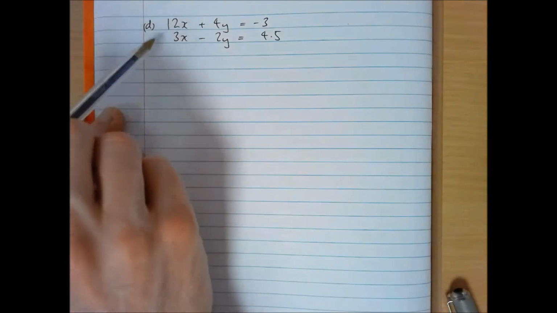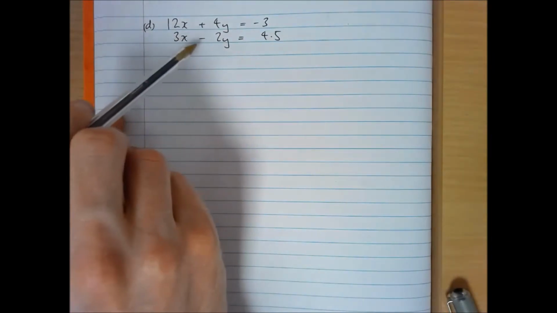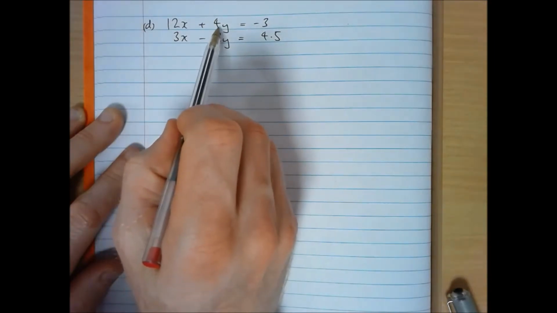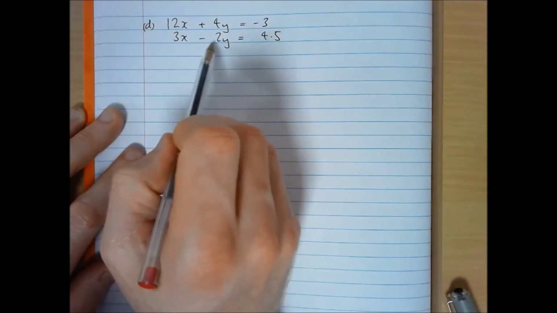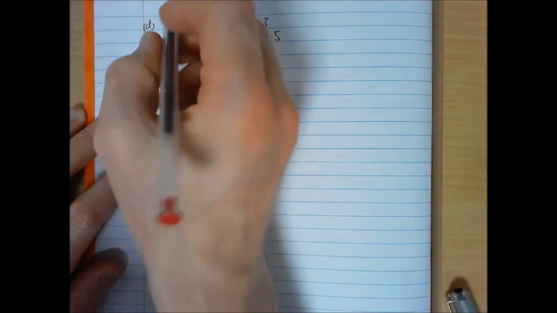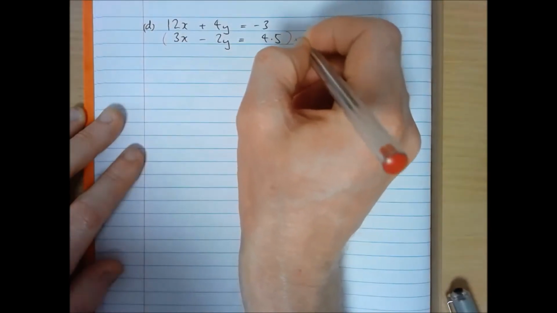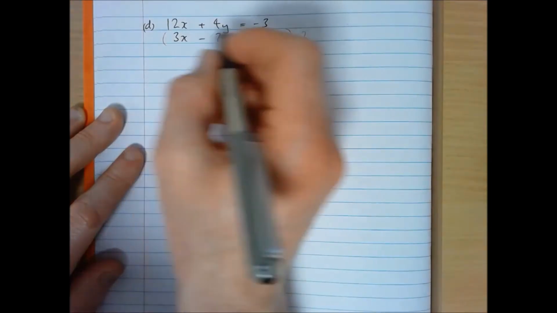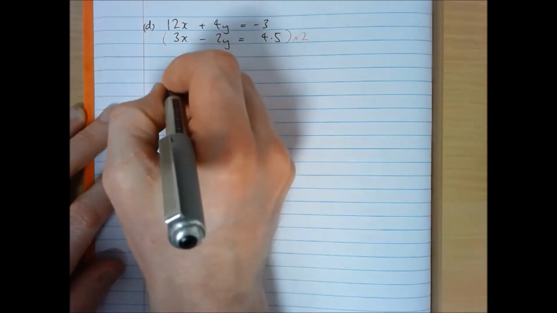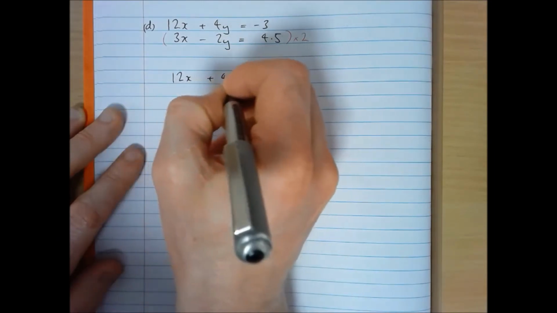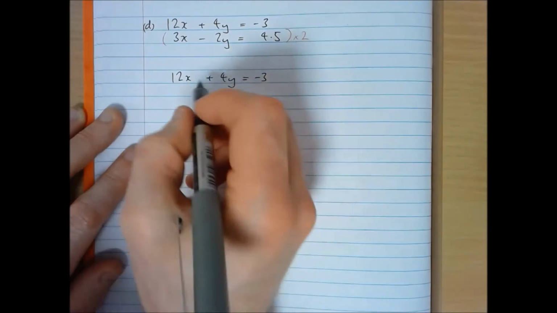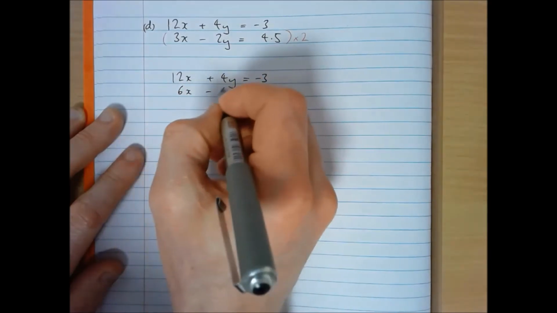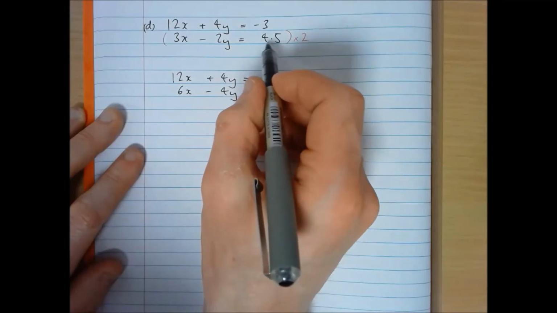So here we're looking to try and get the same number of x's or the same number of y's in each equation. If you look at the number of y's, for example, we've got 4y in the first equation, 2y in the second, or negative 2y, strictly speaking. So if we multiply the whole of the second equation by 2, then we're going to get a negative 4y there. So let's rewrite our equations. The first one hasn't changed. The second one, the whole thing's been multiplied by 2, so that's going to become 6x minus 4y equals 9.